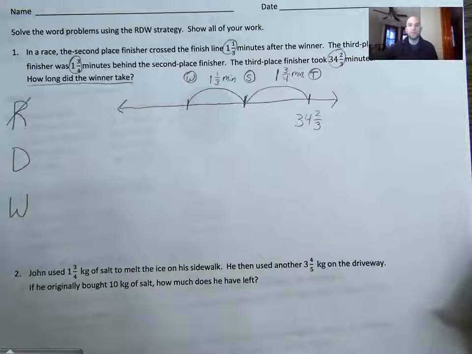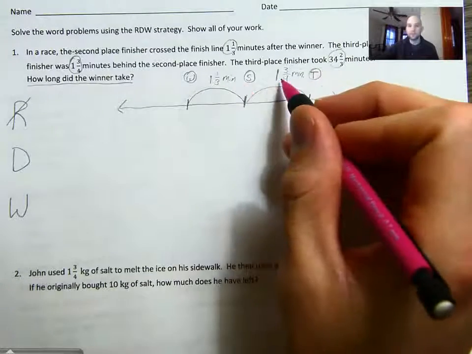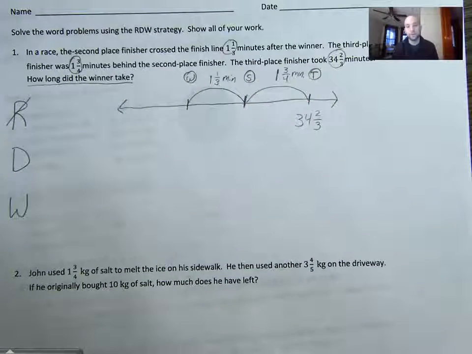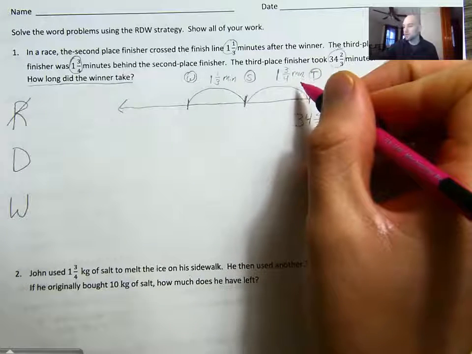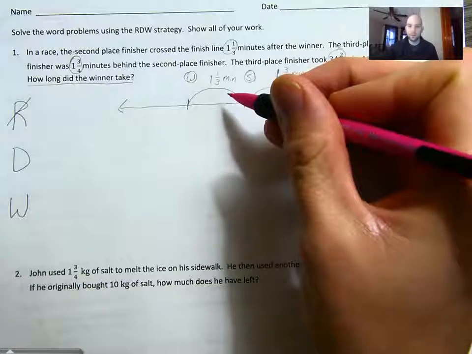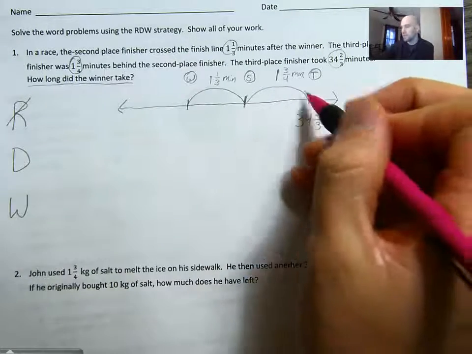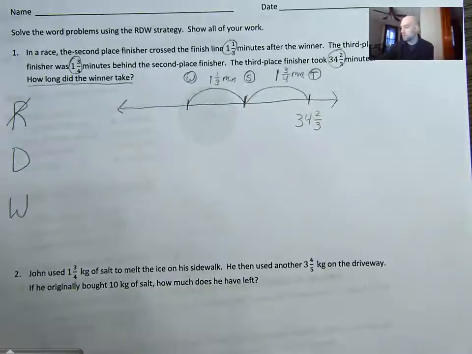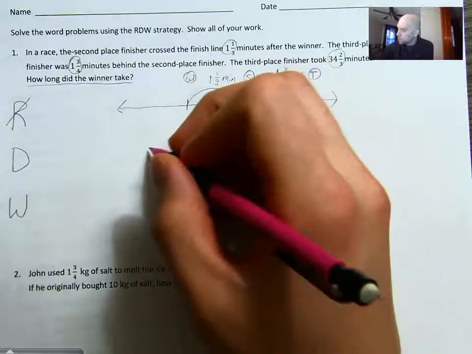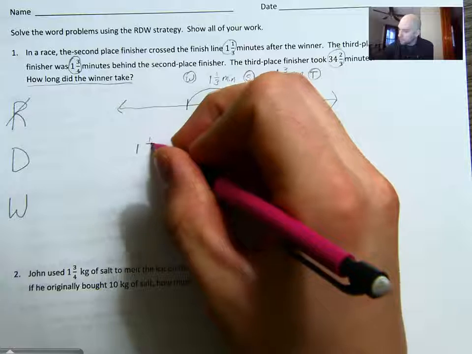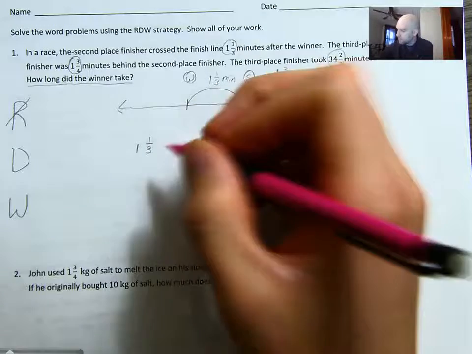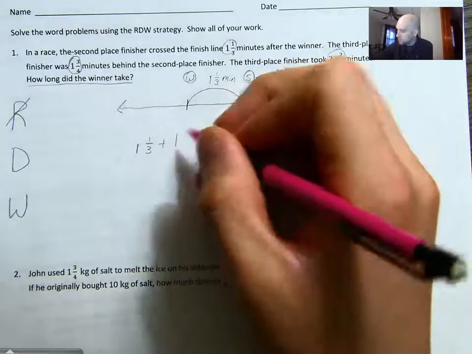All right, so there's two different ways I could do this. I could add these two intervals together and subtract from 34 2/3, or I could subtract 1 3/4 and then 1 1/3. I'm going to choose to add them both together, and then we'll subtract both of those intervals together to get back to the winner's time. So we'll do 1 1/3 plus 1 3/4.